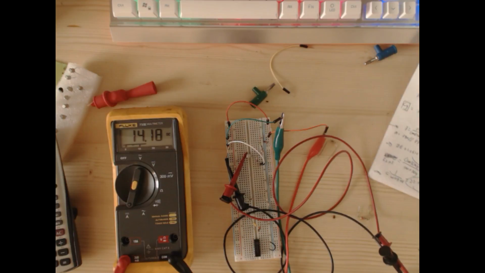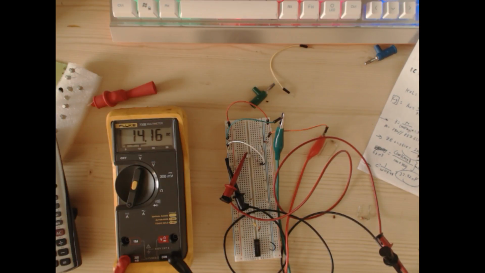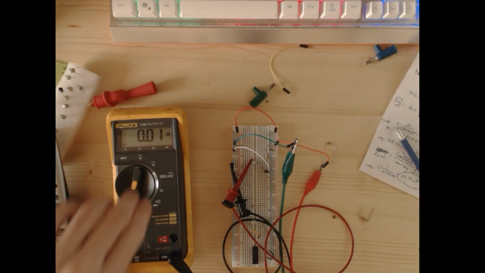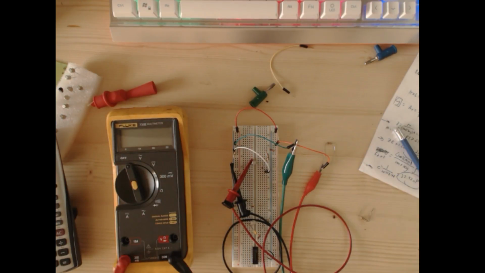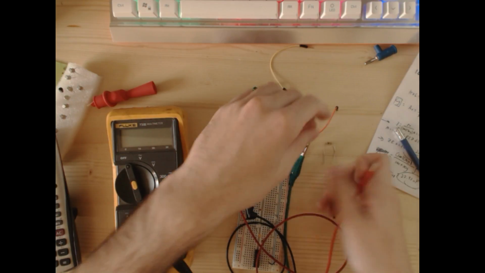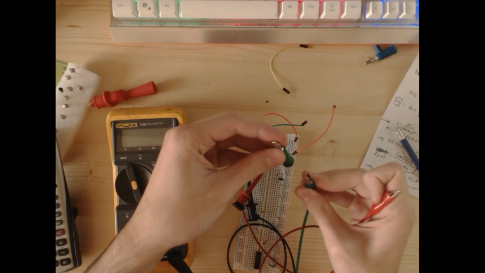So from there, we are able to get our value. Oh God, everything's falling. So let's disconnect power. We do not need these anymore. Let's put these back.